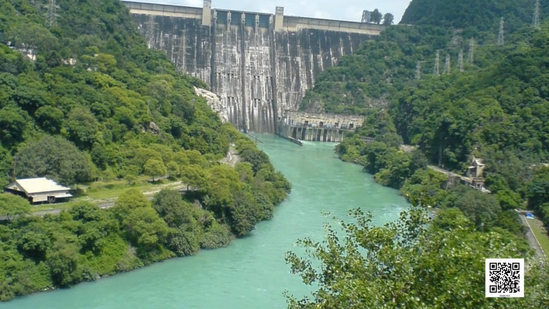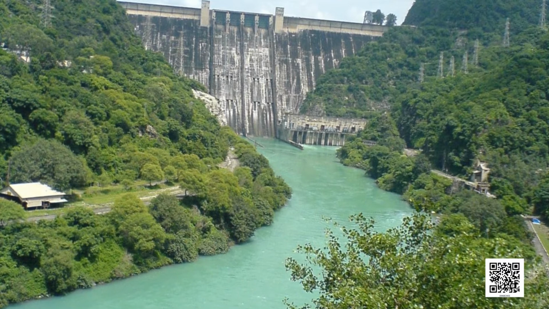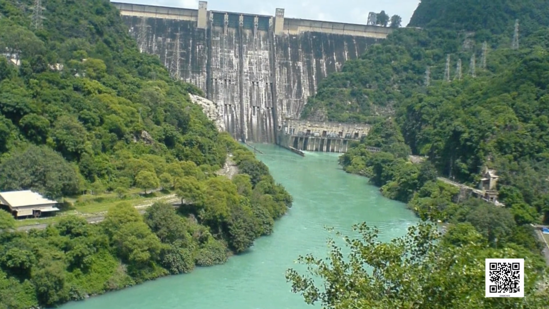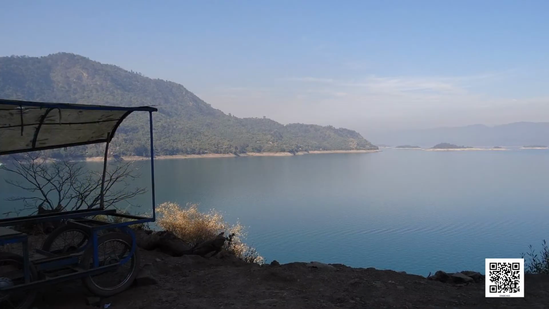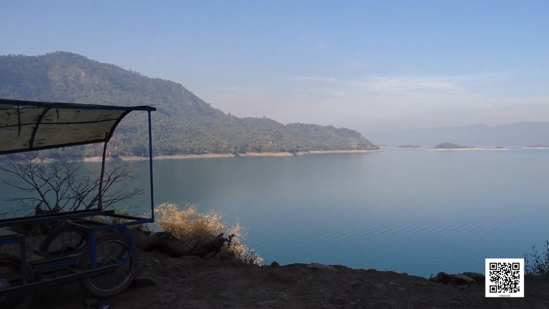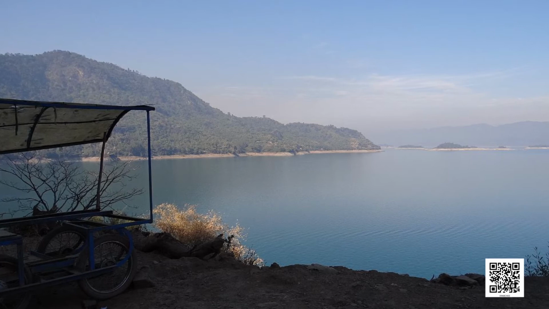Apart from natural lakes, the damming of the rivers for the generation of hydel power also led to the formation of lakes such as Guru Gobind Sagar, Bhakra Nangal project. Lakes are of great value to human beings.